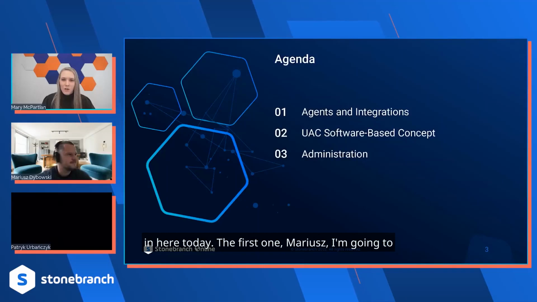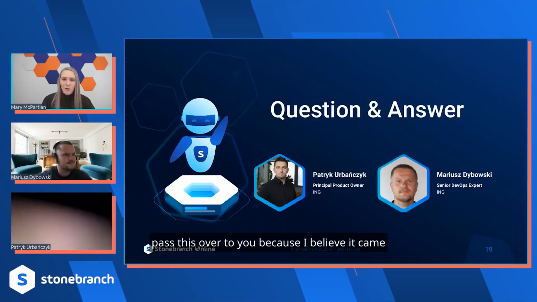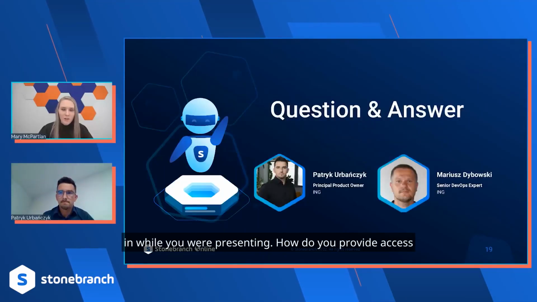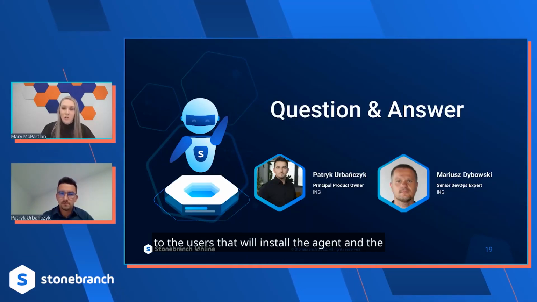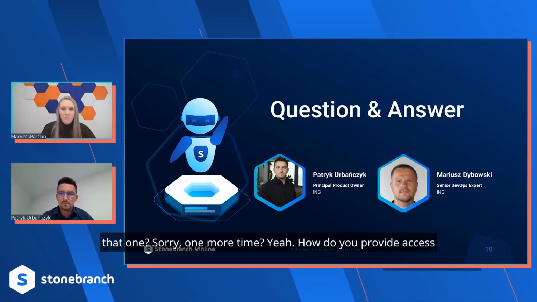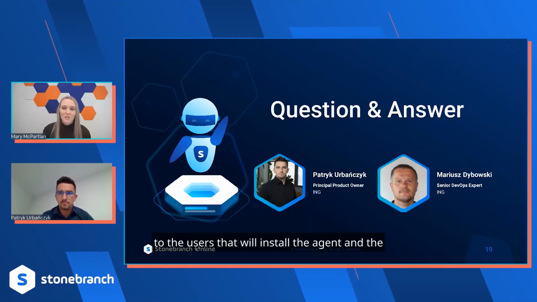The first one, Mariusz, I'm going to pass this over to you because I believe it came in while you were presenting. How do you provide access to the users that will install the agent and the user the agent will run on? Are you able to take that one? Sorry, one more time. How do you provide access to the users that will install the agent and the user the agent will run on?